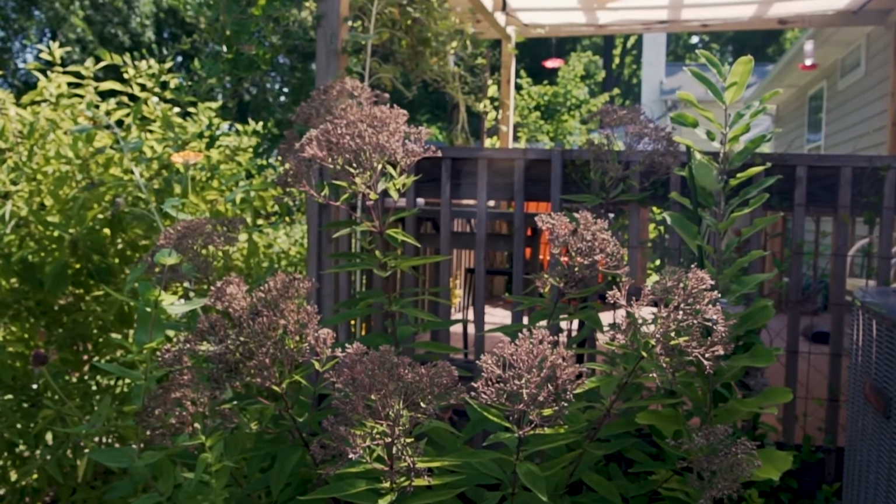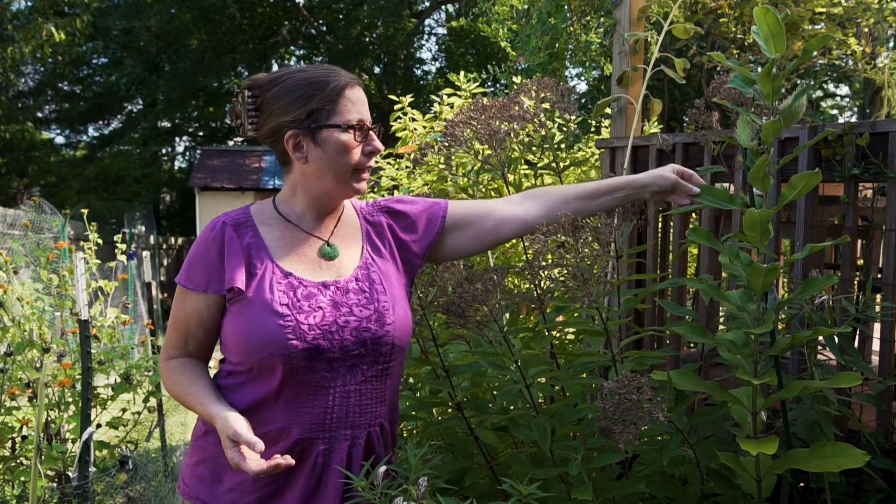The partnership between pollinators and plants has gone on for thousands of years. In fact, some pollinators have co-evolved with plants, and they have what are called host plants. An example of a host plant is a milkweed plant. And this is a milkweed right here. This is called a common milkweed. This is another kind of milkweed that's called swamp milkweed.